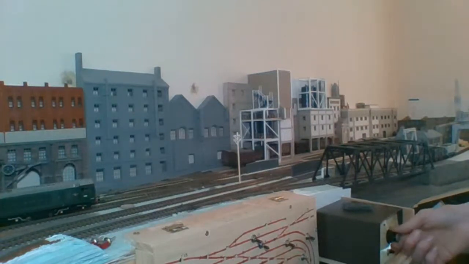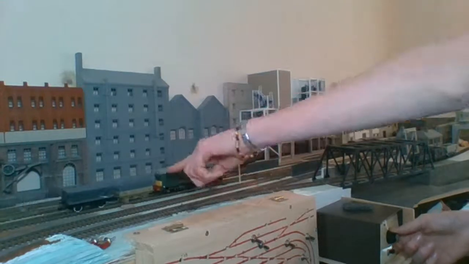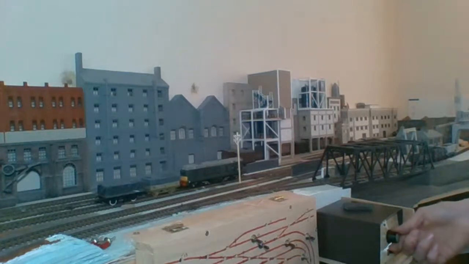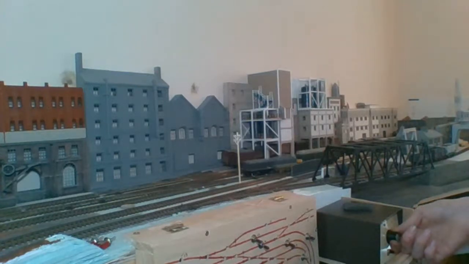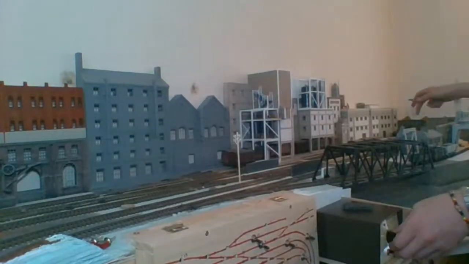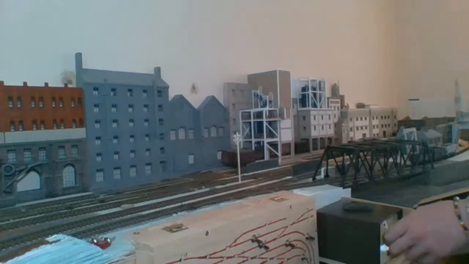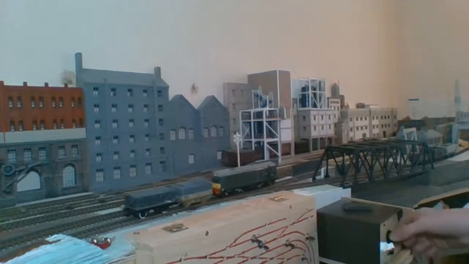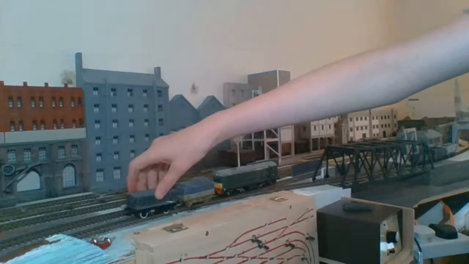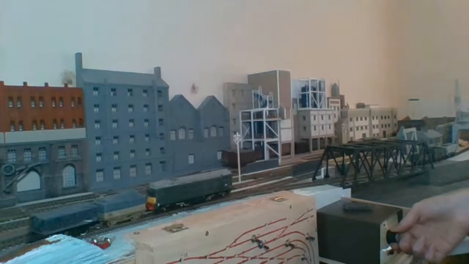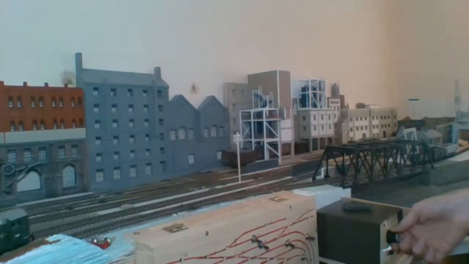Right, so I want this weathered wagon first, which means I need to do a bit more shunting. No, not to worry. I'll point right, I'm really shunting. Yeah, there's something not right about that magnet. Let's have a look at it.